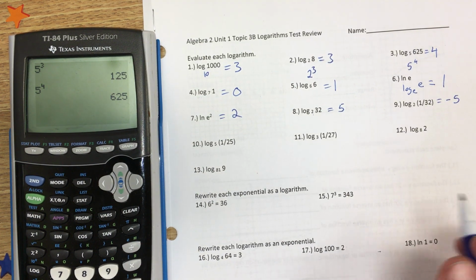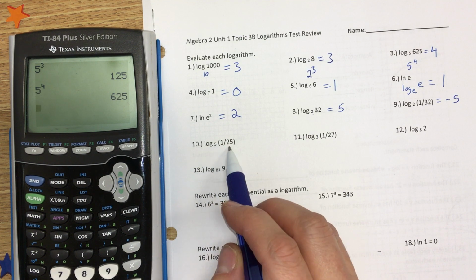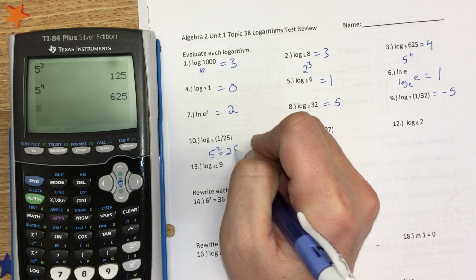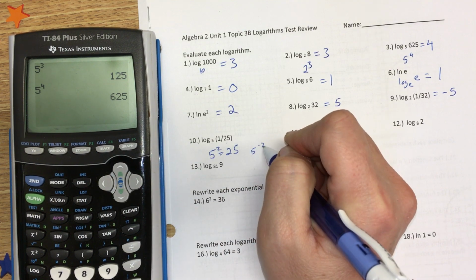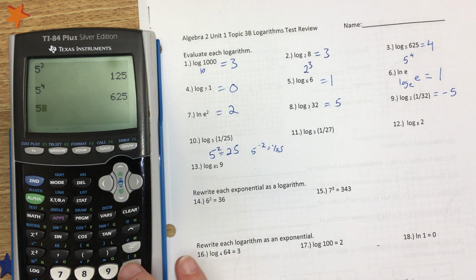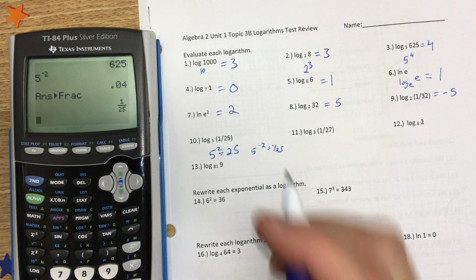And again, you can always type these into your calculator now that we've learned how to do this, but when we did it the first time, we did it without a calculator, so I'm kind of doing it without pressing the log buttons. So 5 to what power gives us 1 over 25? Well, I know that 5 squared is 25, so 5 to the negative 2 is 1 over 25. And if I wanted to check that, I could type in 5 to the negative 2, and then math, enter, enter, and it's 1 over 25.